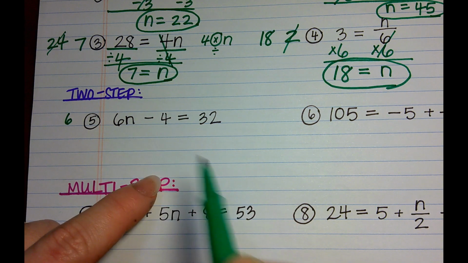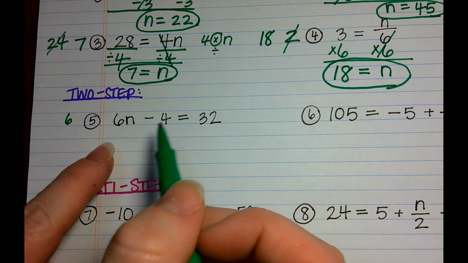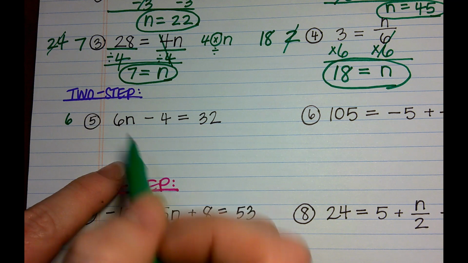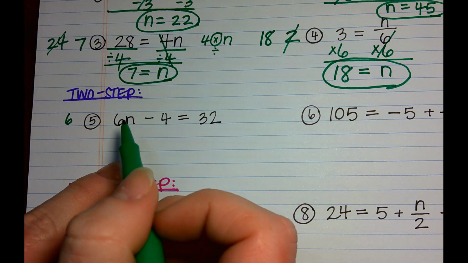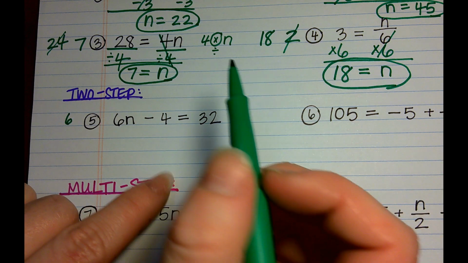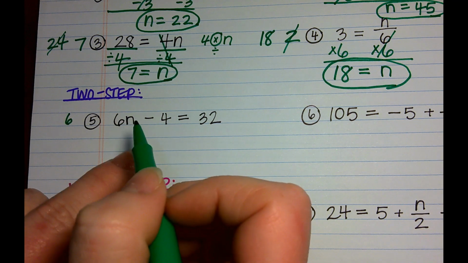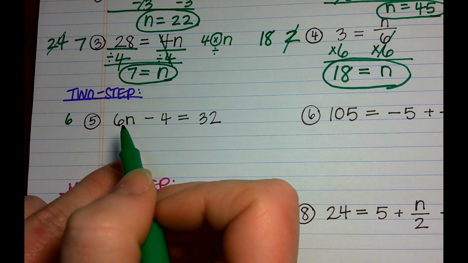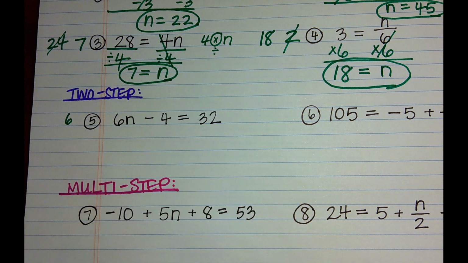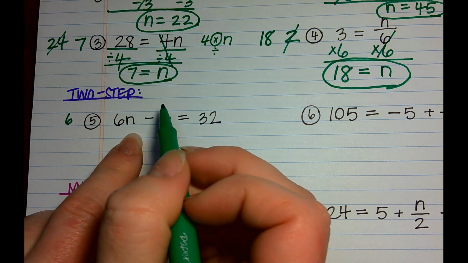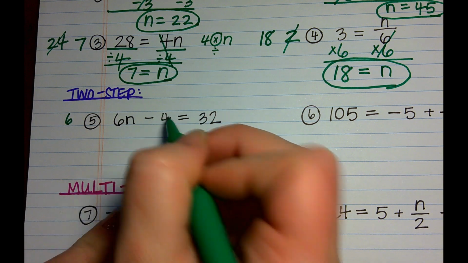So it's on the left side of the equal sign. Yes, it is on the left side, but why didn't you use the 6? Because that's got the variable. Yes. So that is a good thing to remember: if you have a variable attached to your number, we can't separate it until we get rid of everything else. So we've got to get rid of minus 4.